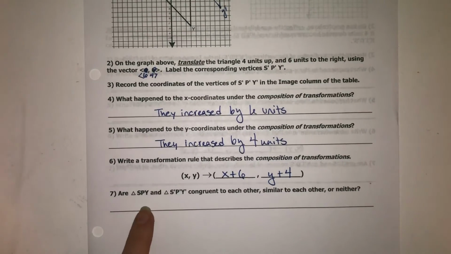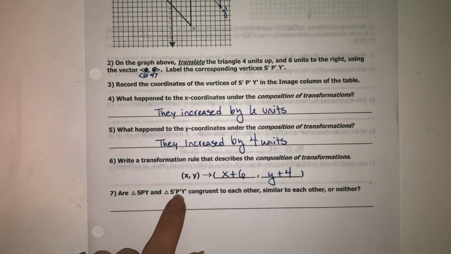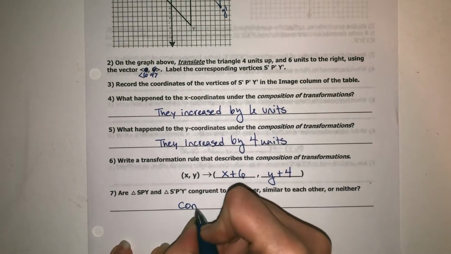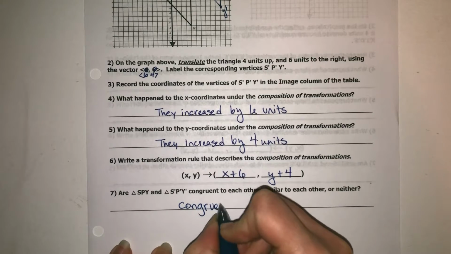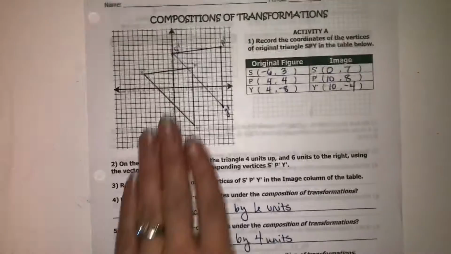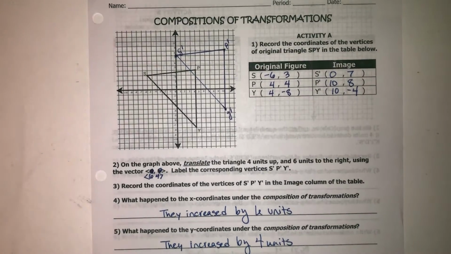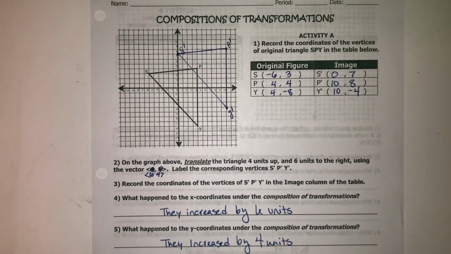Are triangle SPY and triangle S prime, P prime, Y prime congruent to each other, similar to each other, or neither? They are congruent. They're the same size and the same shape. By moving it up and over, we did not change the shape. All we did was change the location. So that's a congruence transformation.